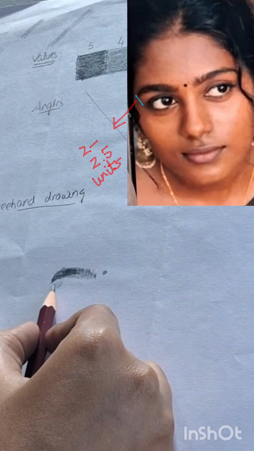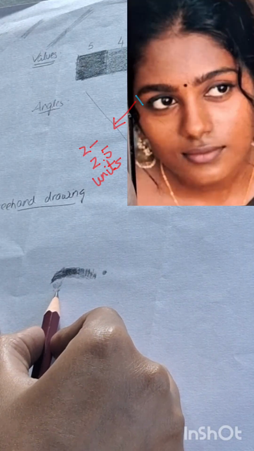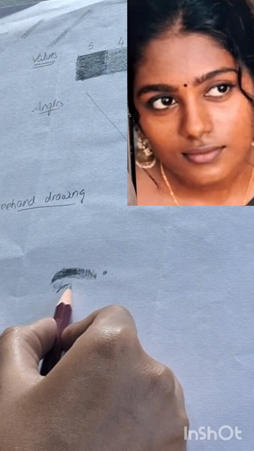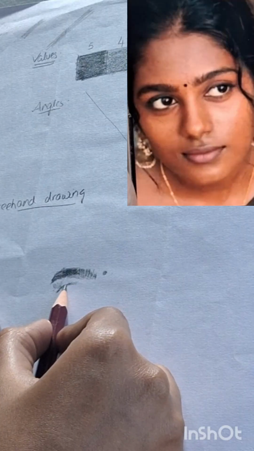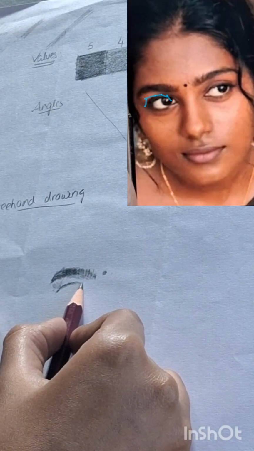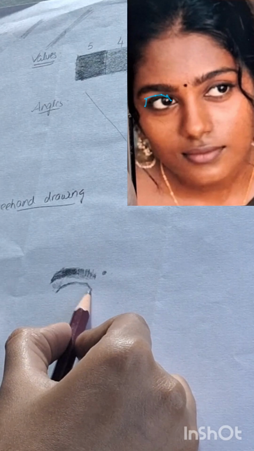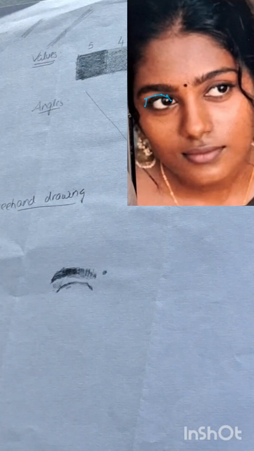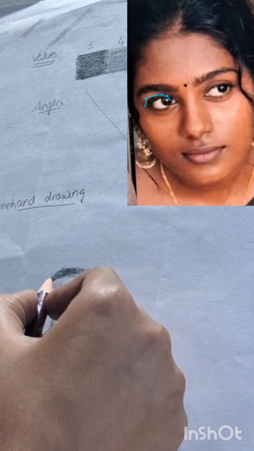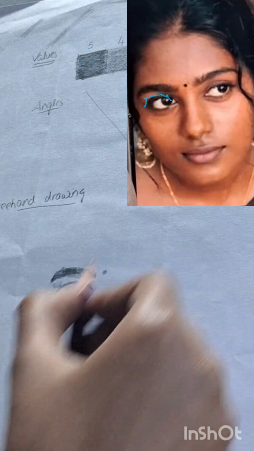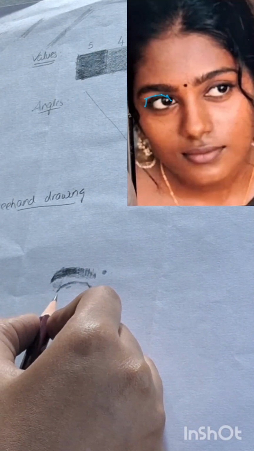So let me complete this eye position. One thing you have to focus on is the angle shift. You have to compare with your own drawing and the length of that 1 unit. With that, you have to create everything.